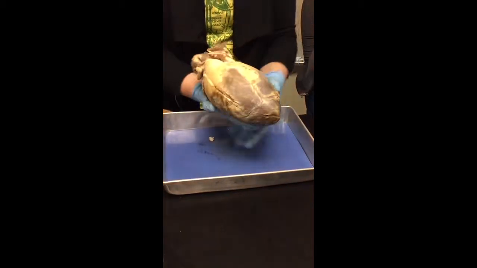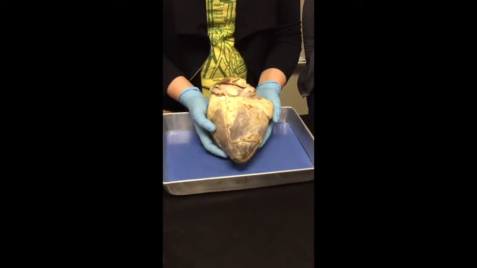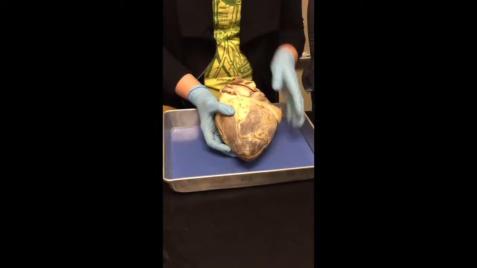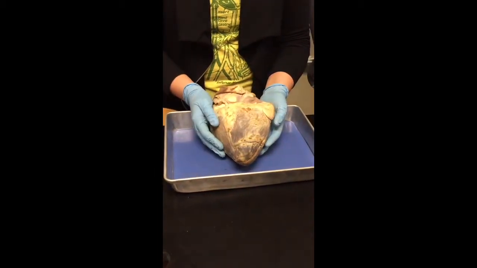If you turn it around, it doesn't look the same. No pulmonary trunk, no auricle. See, it's not a flap, okay? It doesn't look like a little wing, right? So this is the posterior side of the heart, right?